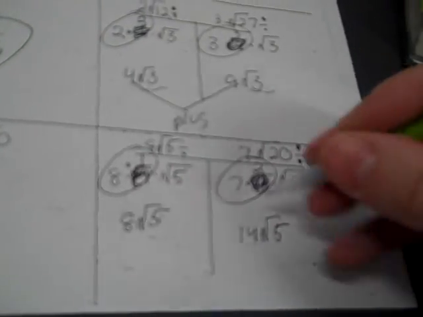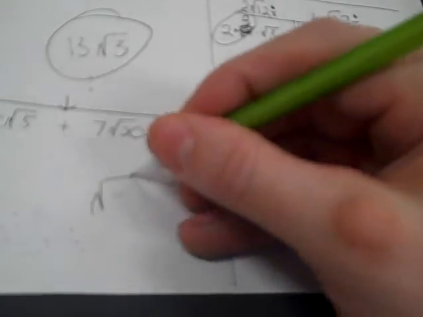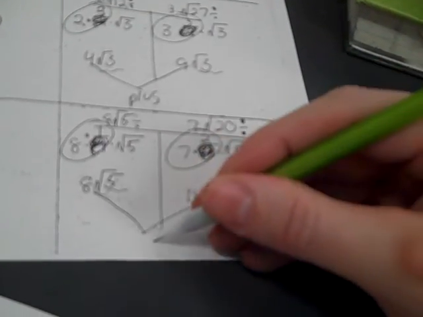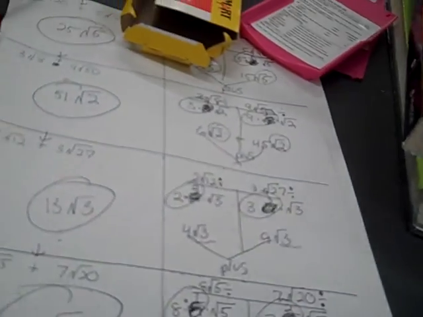Now, what do we have that's the same? Something's the same here. It better be the number in the square root. So we want to keep what they have in common, okay? You don't add the 5s. What you do then is you plus 8 to 14, which is 22. Okay, that's all I need.